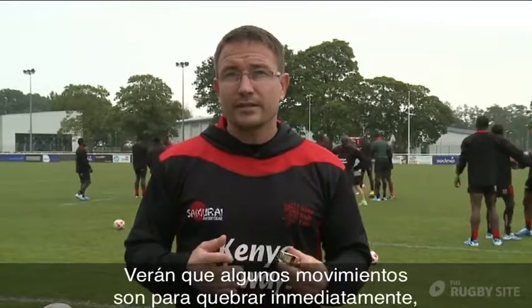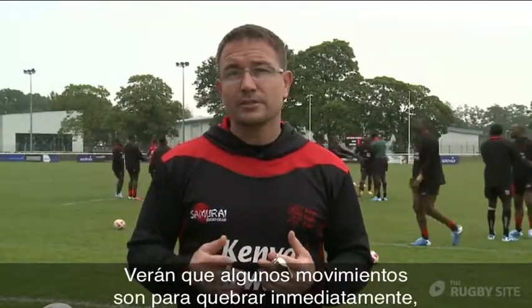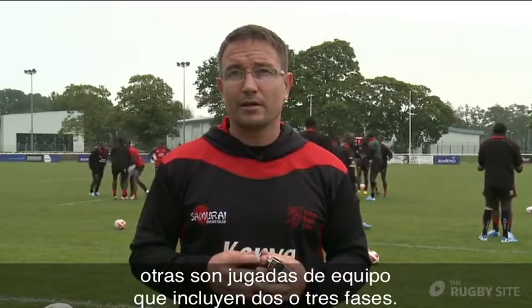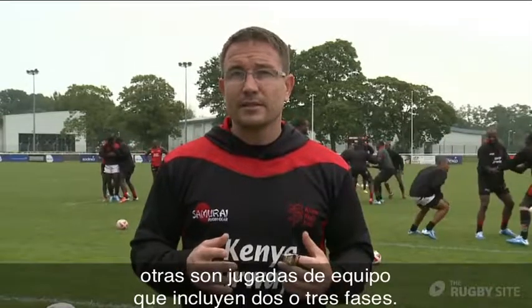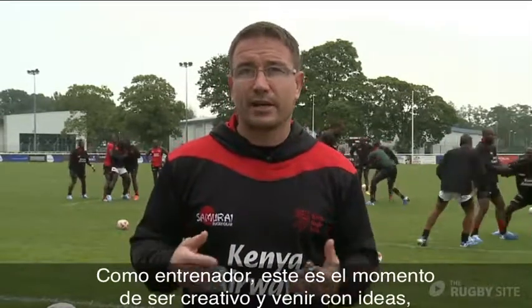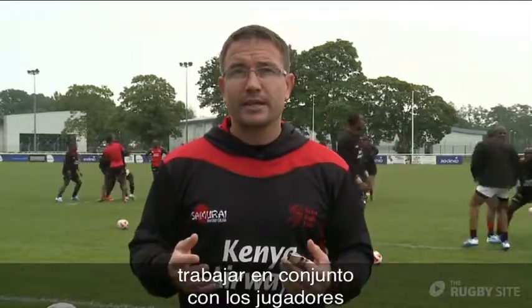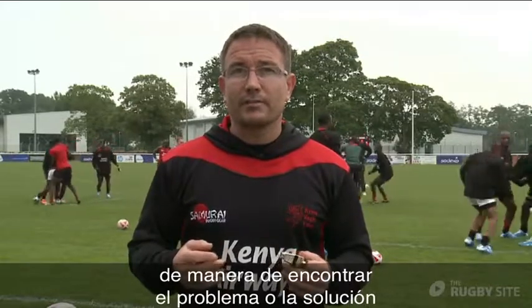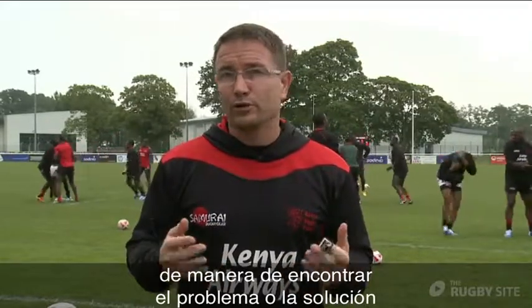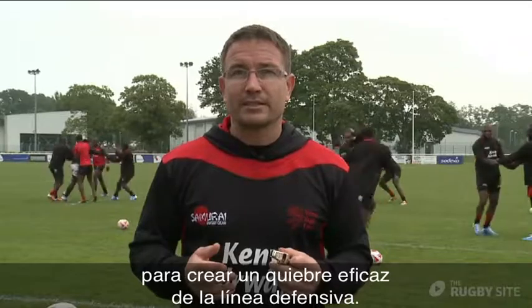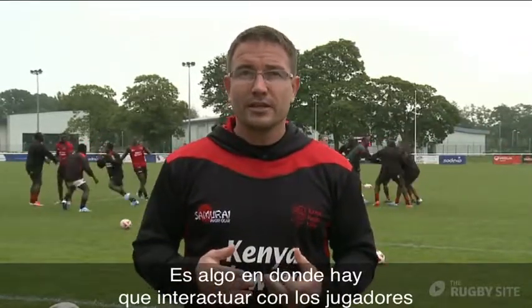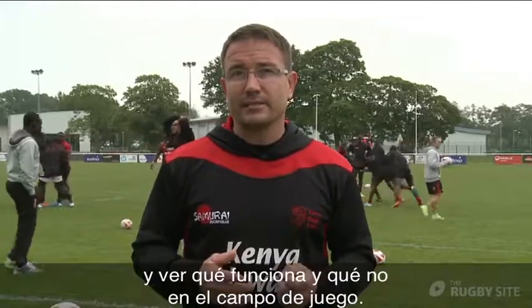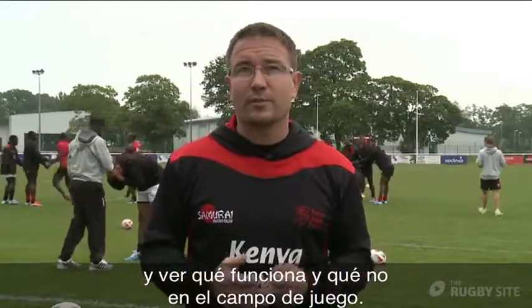As you'll see, some of them are strike plays used, some of them are kind of general team plays, which are 2 or 3 phases. This is where, as a coach, you can be creative and come up with your ideas, working with your players in order to come up with the problem or the solution to creating an effective line break. So this is something where you need to interact with your players to come up with ideas and then see what works and what doesn't work on the pitch.